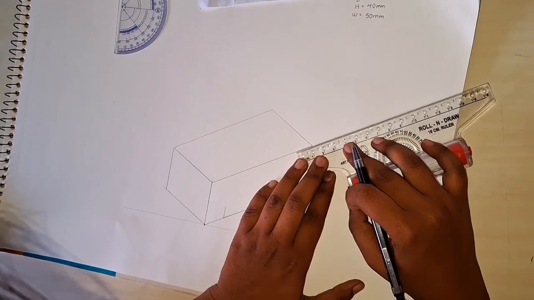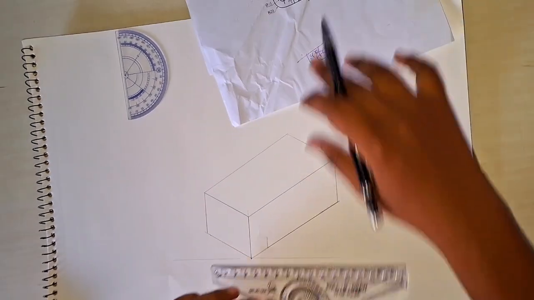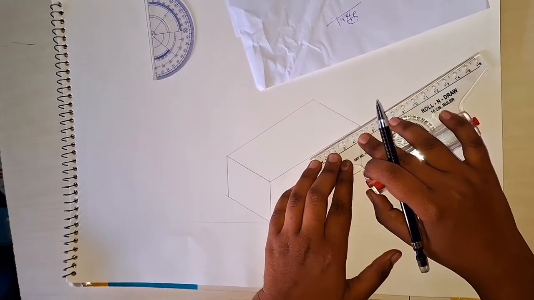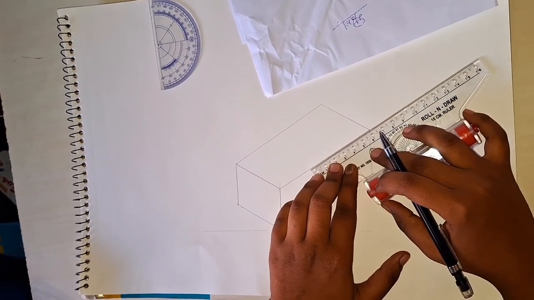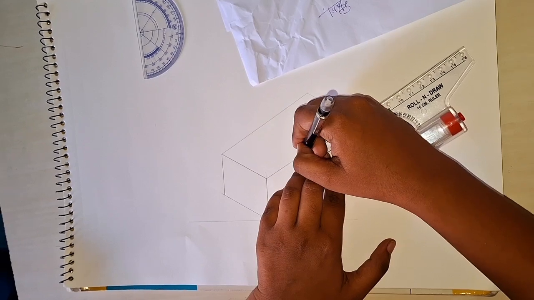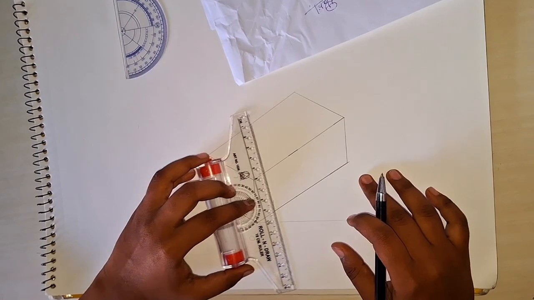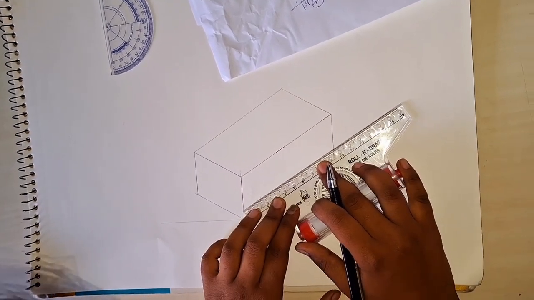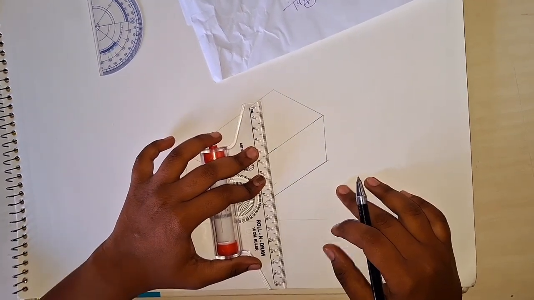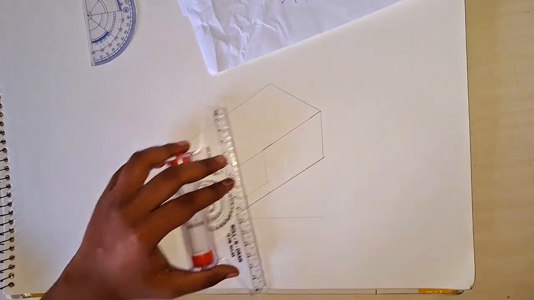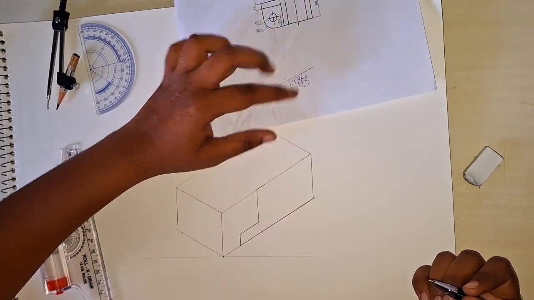We will take a 10 mm distance, and the curve is of 40 diameter, so we will leave 40 mm. This is the 40 mm, and again a 10 mm distance. We will join these lines. So we can see that we have drawn this shape. Now from here, 40 distance, we will draw this curve.